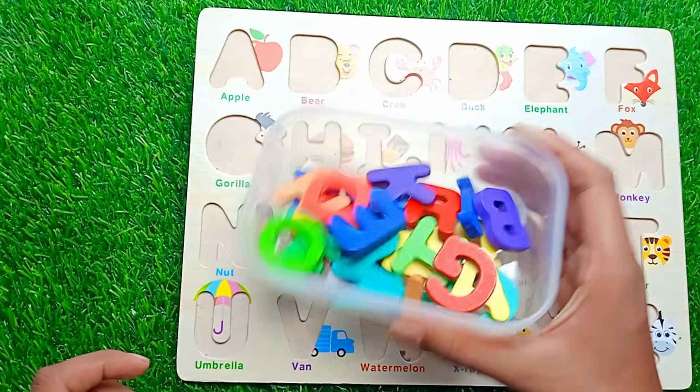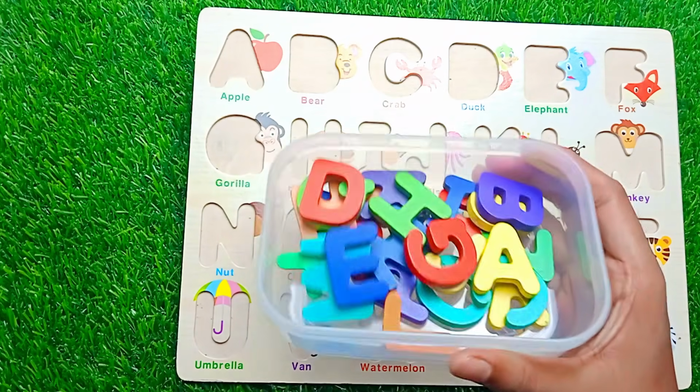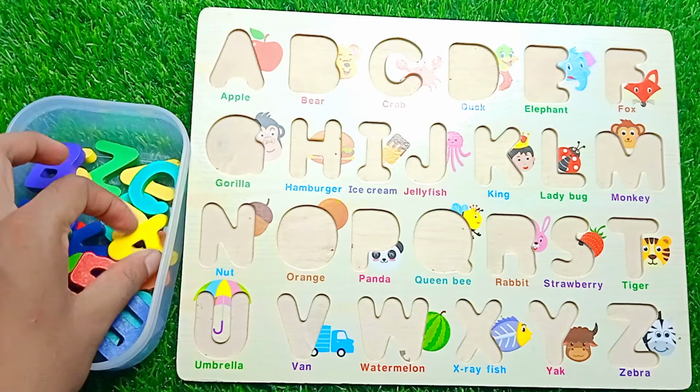Today let's learn alphabet A to Z. So let's go kids.